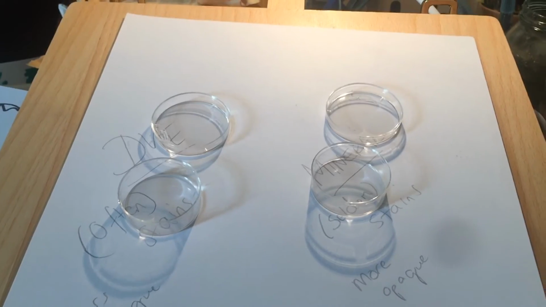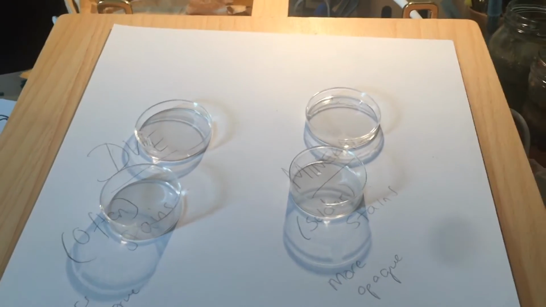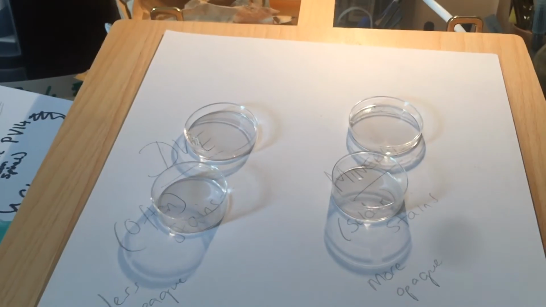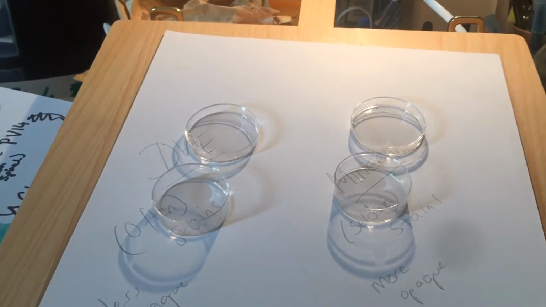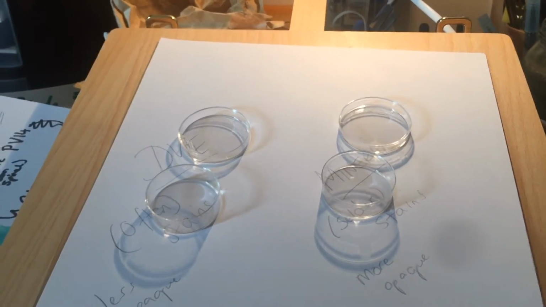Okay, I'm back. I have got some little Petri dishes here. You can buy these for storage. You can get them online. They are really Petri dishes, obviously. I use them for storing mineral specimens in my private mineral collection. So they have their uses.